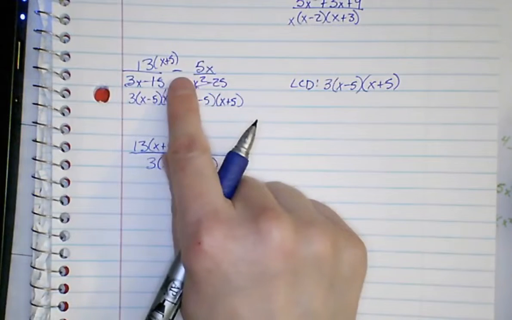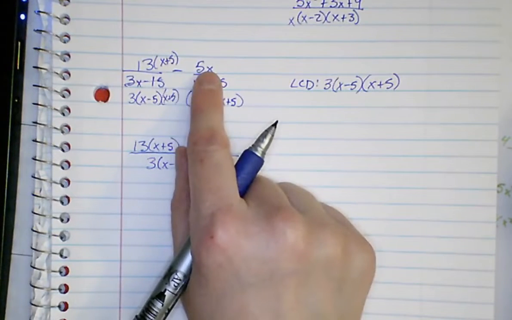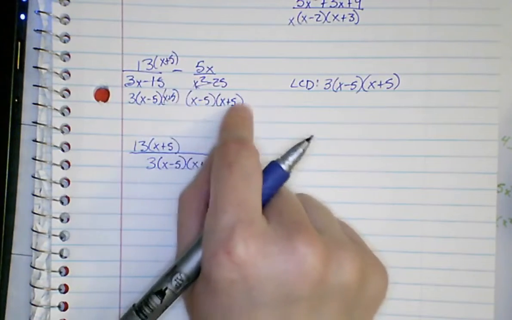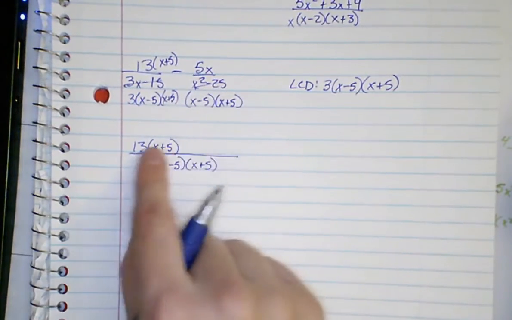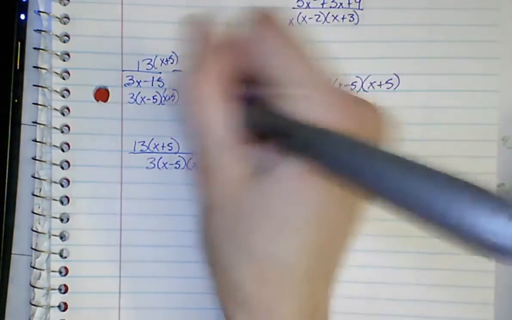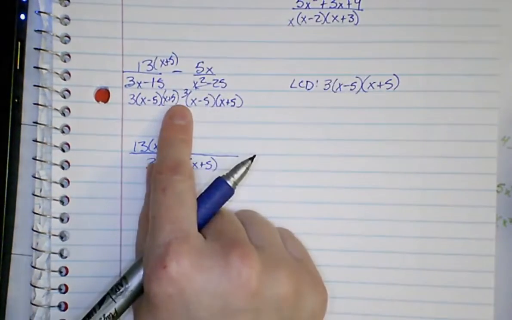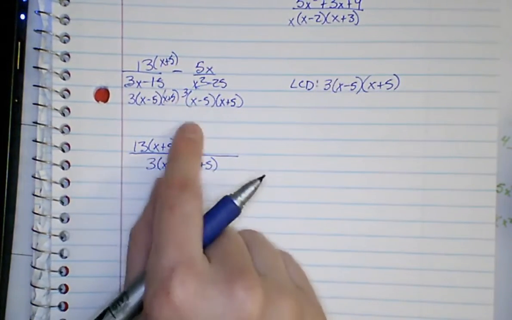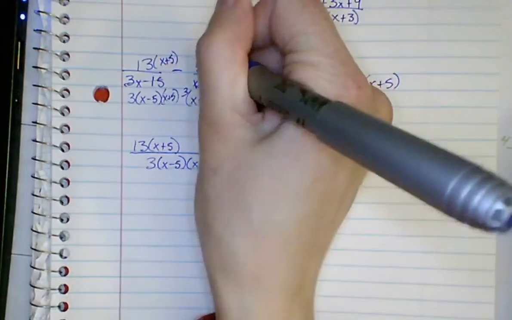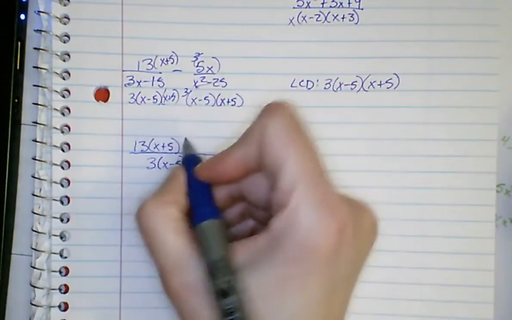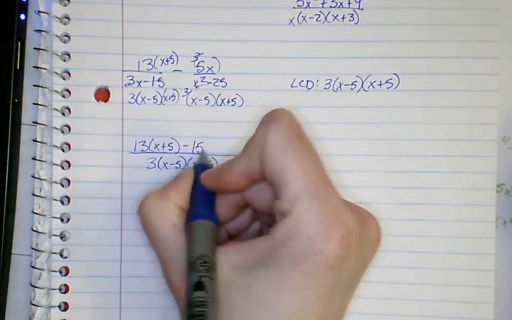And this, think of this as a negative 5x when we work this. So the denominator has to be the same. Well, we're missing the 3. If we multiply 3 by the denominator, then we will have our LCD. Well, whatever you do downstairs, you have to do upstairs. So this will be a negative 5x times 3. That will give us a negative 15x.